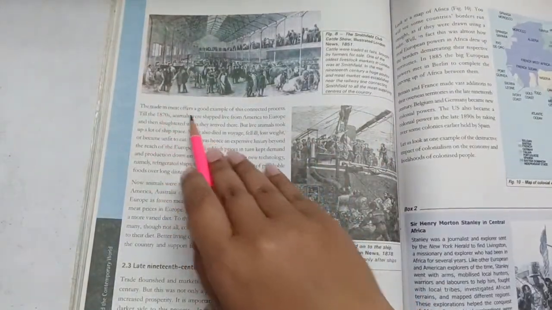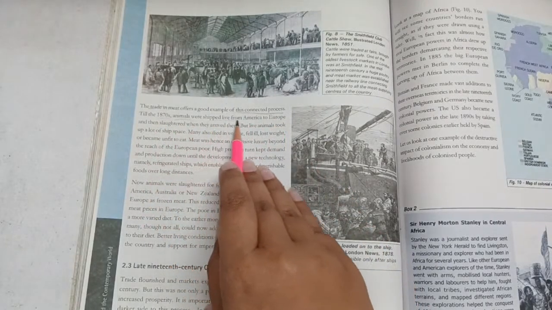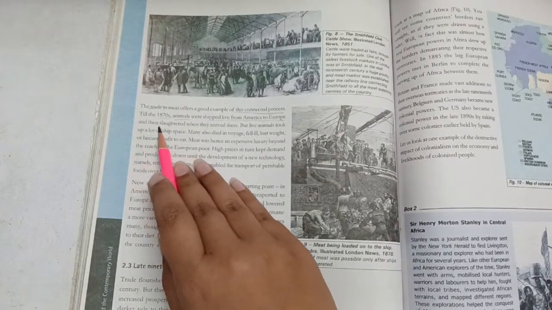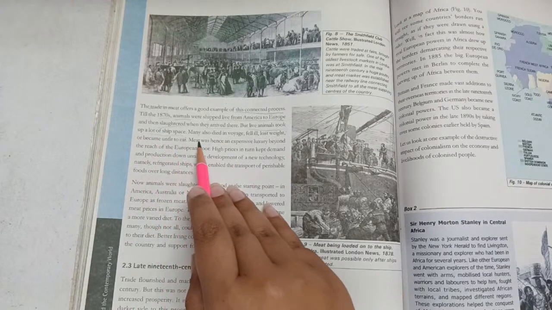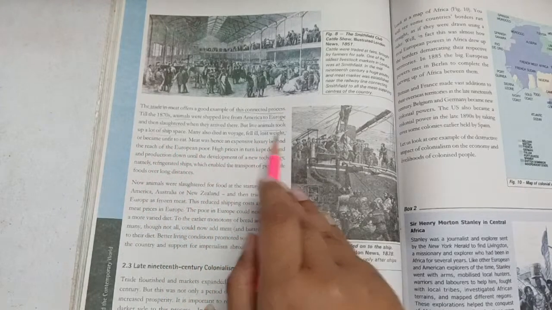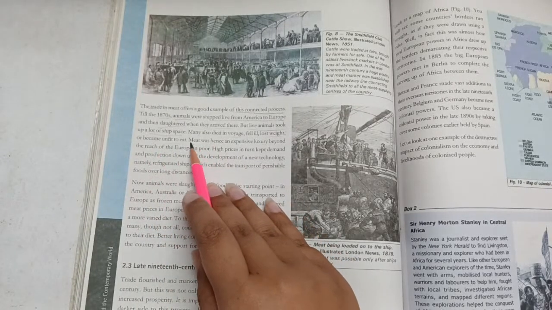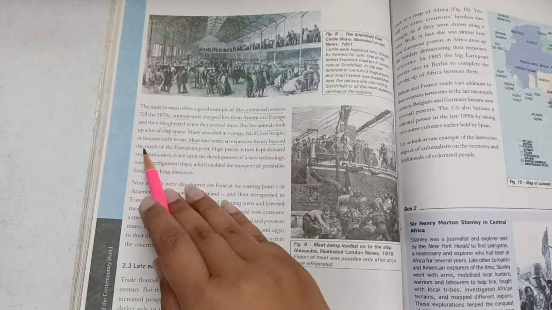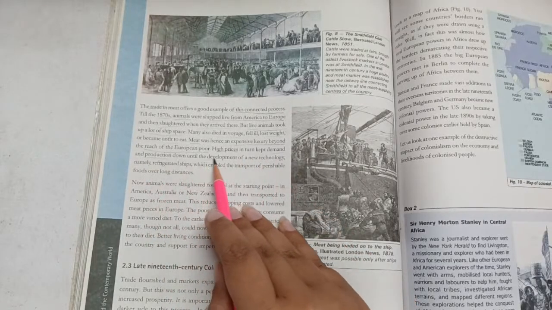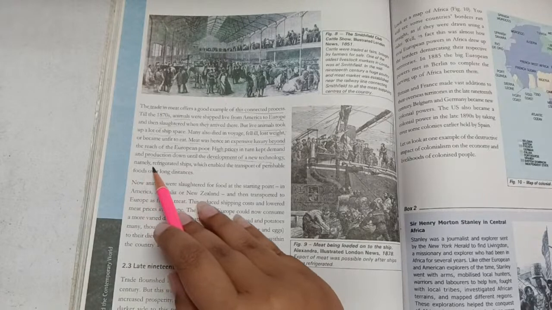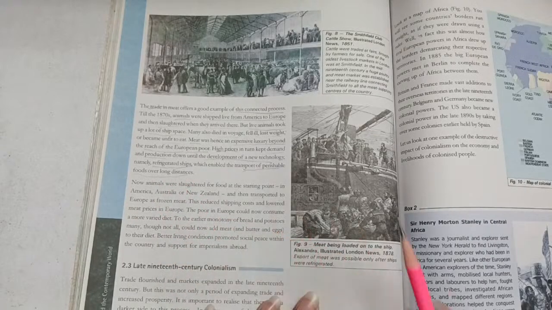The trade in meat offers a good example of this connected process. Till the 1870s, animals were shipped live from America to Europe and then slaughtered when they arrived there. But live animals took up a lot of ship space. Many also died in voyages, fell ill, lost weight, or became unfit to eat. Meat was hence an expensive luxury beyond the reach of the European poor. High prices in turn kept demand and production down until the development of a new technology, namely refrigerated ships, which enabled the transport of perishable foods over long distances.